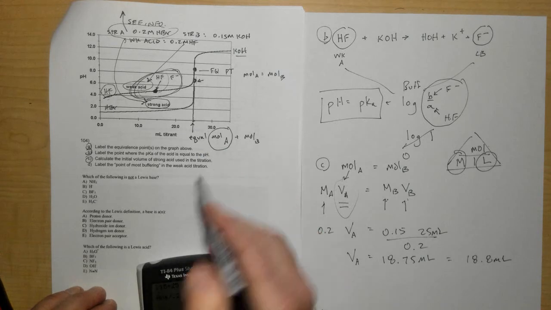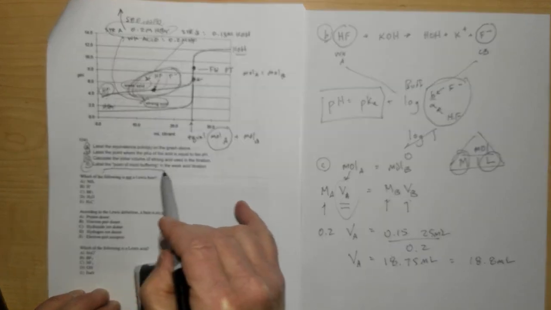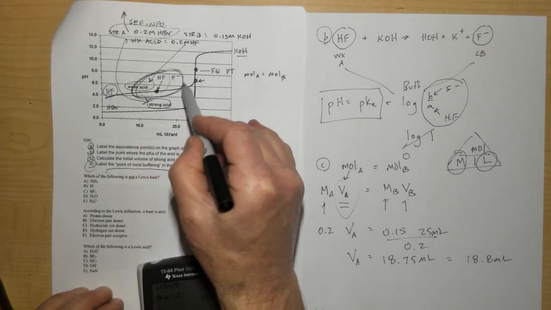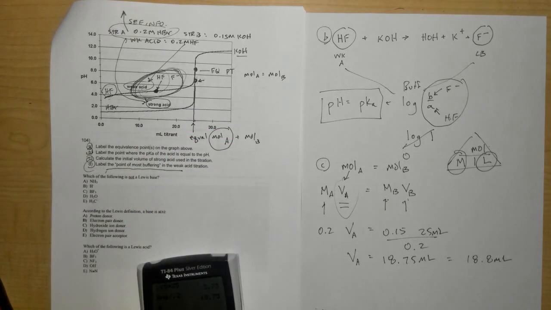But that's letter C. And then letter D, label the point of most buffering. Well, that's this area right here in the weak acid, weak base titration that I talked about before and showed you on the Henderson-Hasselbalch equation. Hope that's helpful.